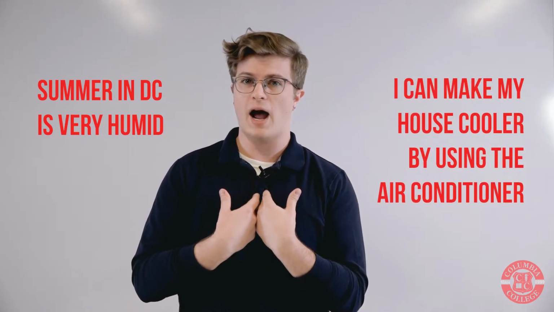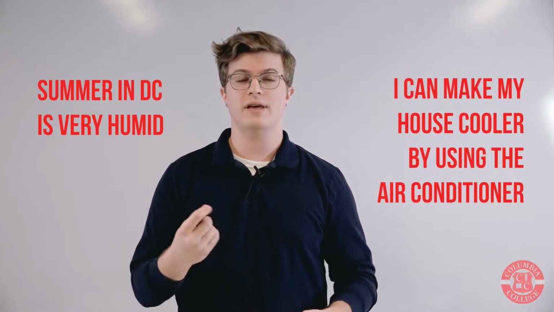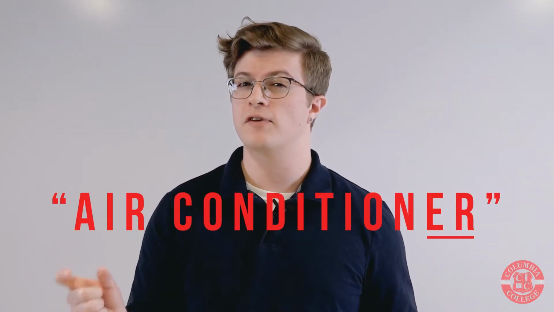Summer in DC is very humid. I can make my house cooler by using the air conditioner. We can see now that an air conditioner is a machine that changes the condition of the air. We get that from the suffix er, right? The suffix er can either mean a person or a machine that does something. So an air conditioner is a machine that changes the condition of the air.